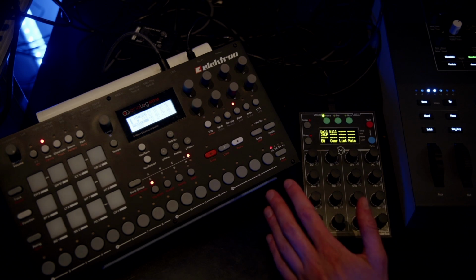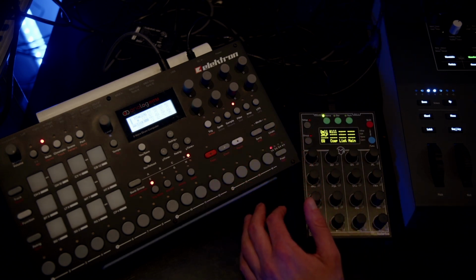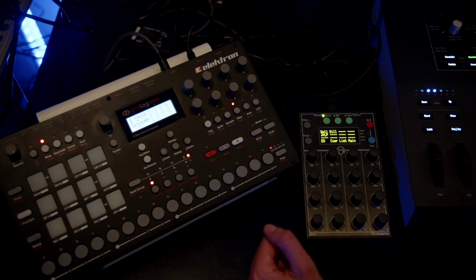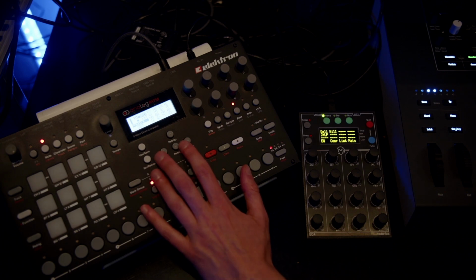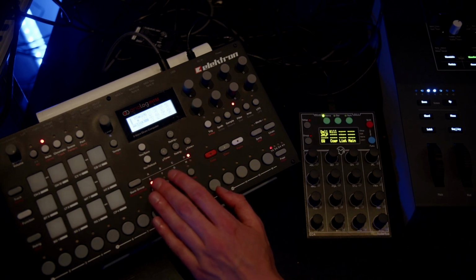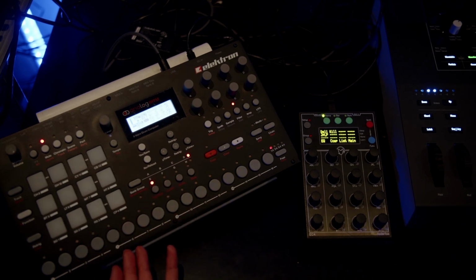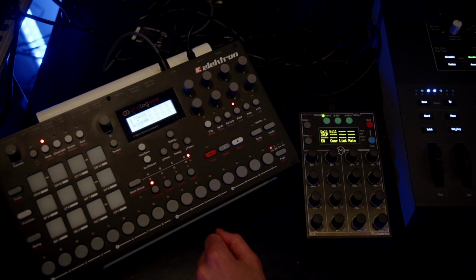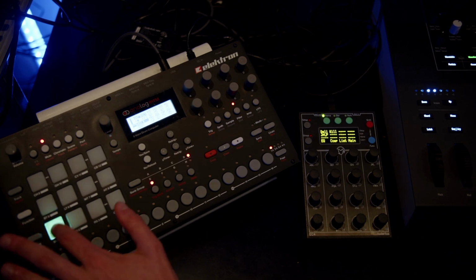A lot of important stuff in my live set was happening on the left part of the table, which you could not really see on the live video, so I want to show it to you now. I have the Analog Rytm from Elektron, and since I had 6 tracks in the live set, I used 6 patterns, and each pattern was playing the drums for one track. So let me play some of the sounds.